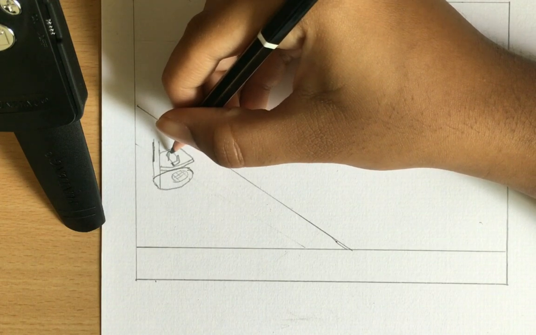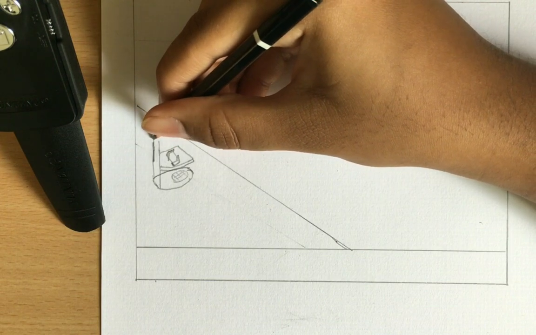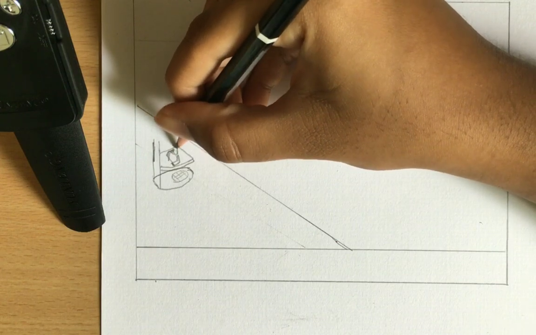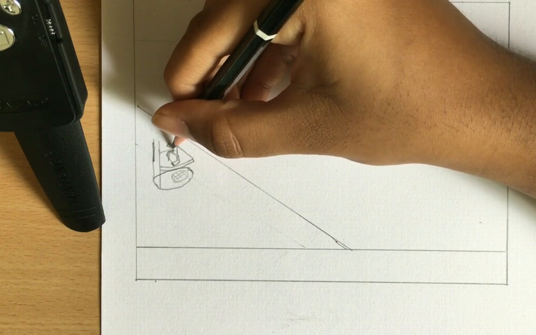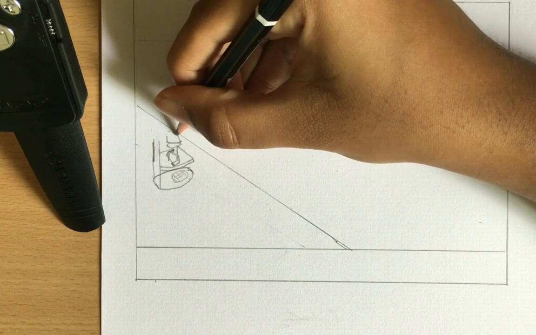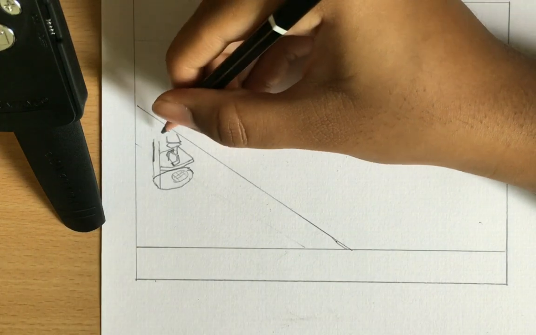And then from here you can probably see something. I'm trying to reconstruct the microscope based on how I imagine the functioning of a microscope.